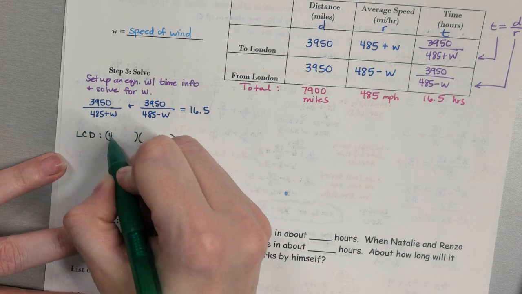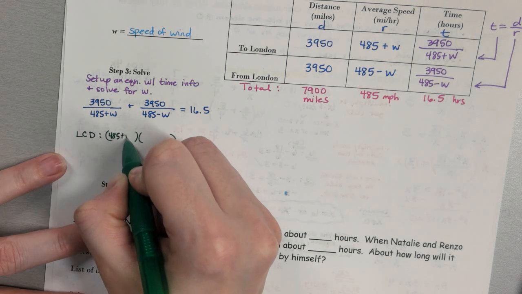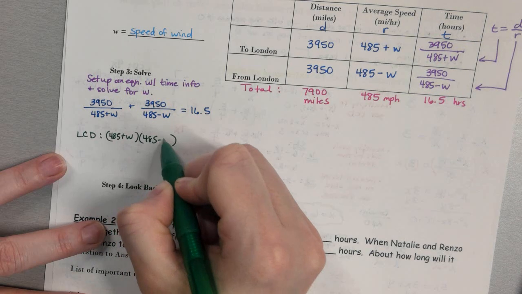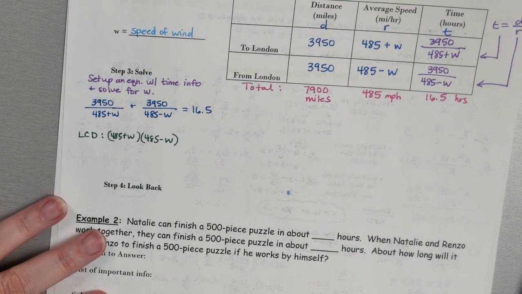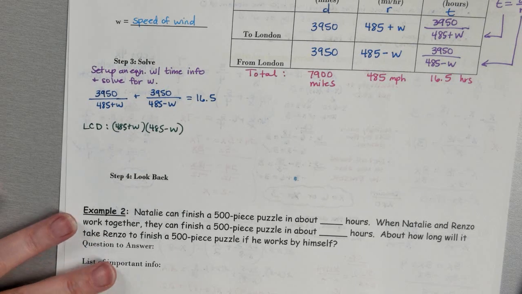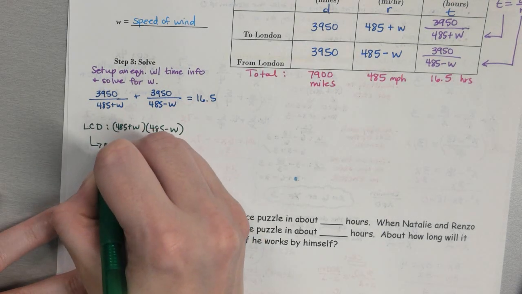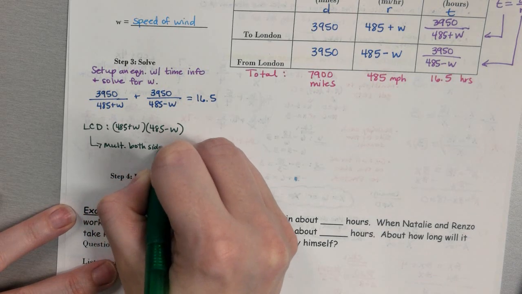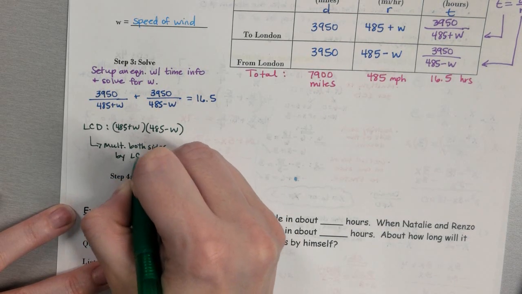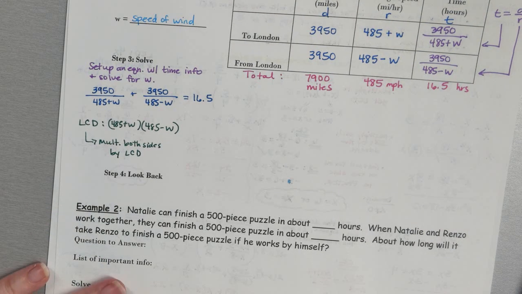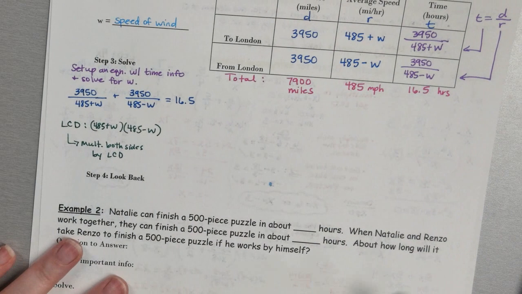So the LCD has to be 485 plus W, and then it has to be 485 minus W. So we're going to multiply both sides by the LCD. And we're going to give ourselves some room for that over here.